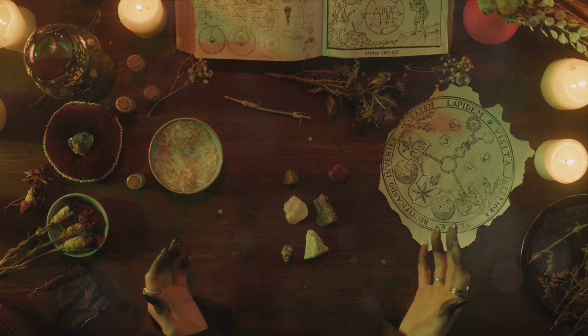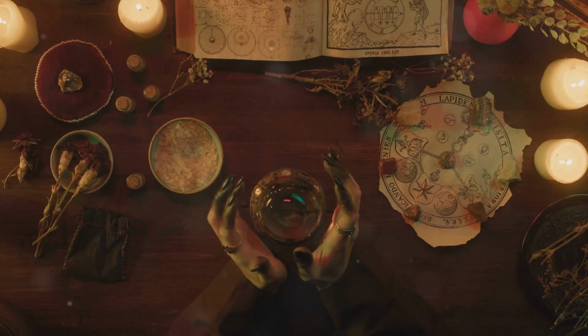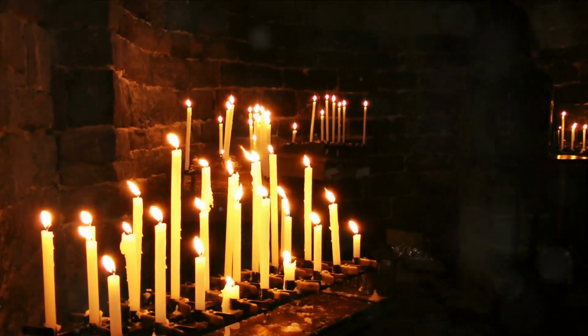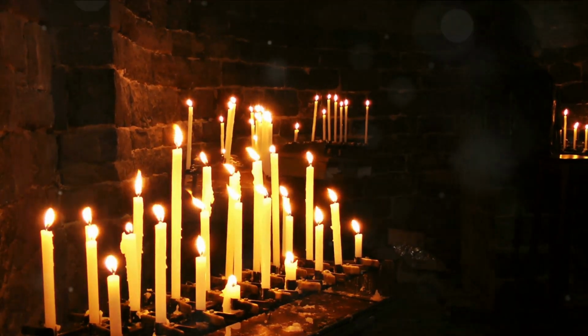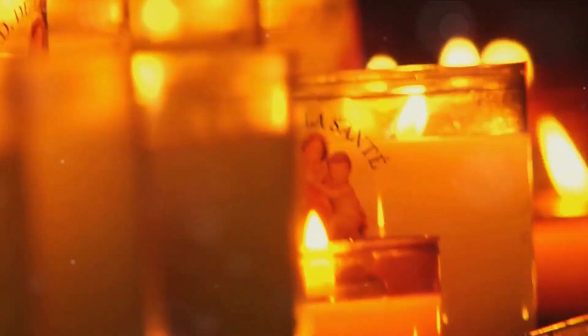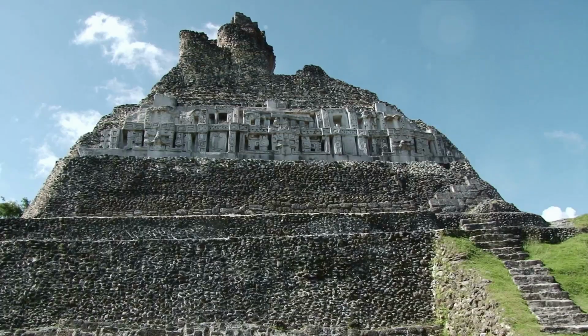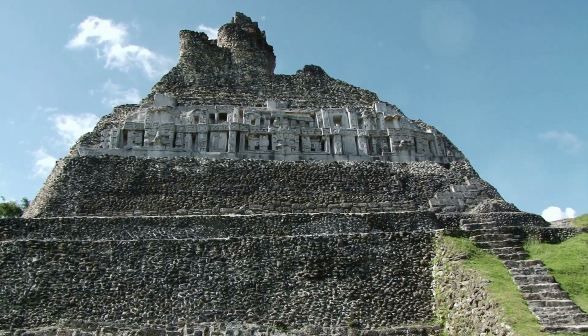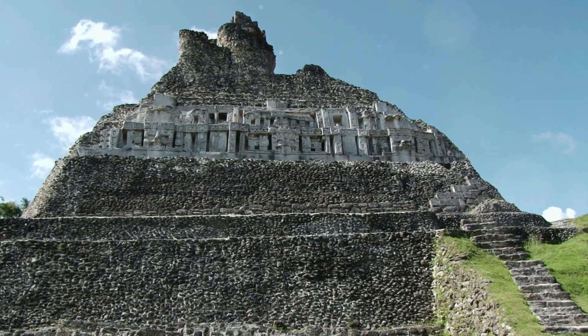Step 3. Arrange your elements. Remember, this is your sacred space. Arrange everything in a manner that feels right to you, that resonates with your energy. The final step, consecrate your altar. This can be done by lighting a candle, saying a prayer, or simply meditating by your altar. It's all about infusing your space with your energy and intention. And there you have it, your very own pagan altar, a sacred space that reflects your spiritual journey.